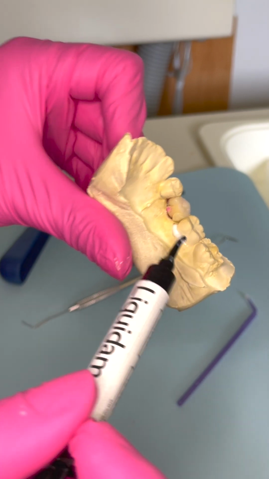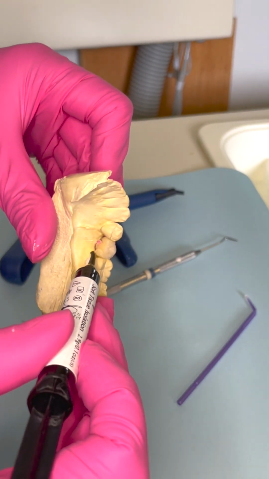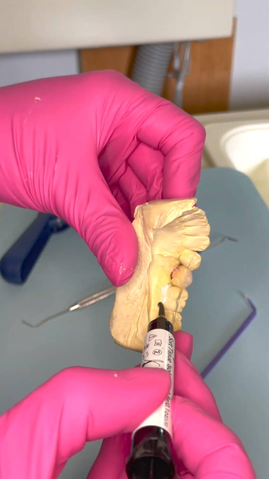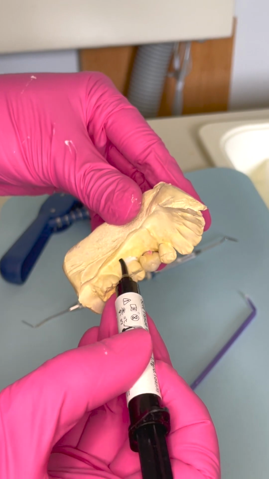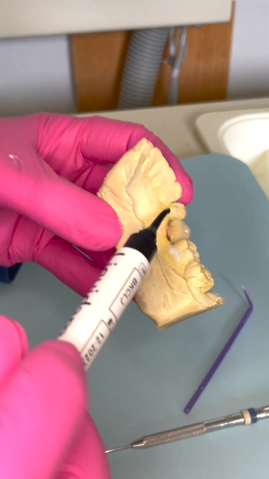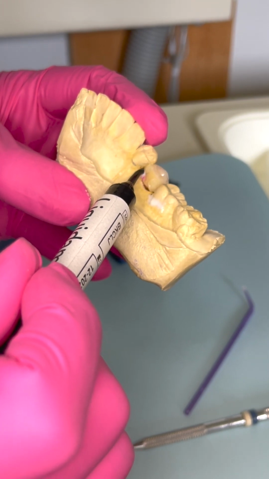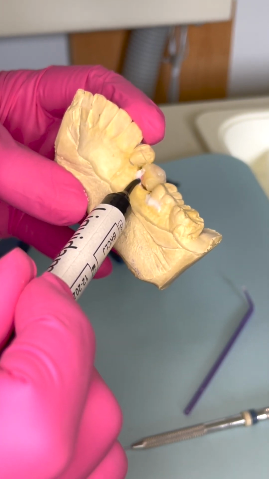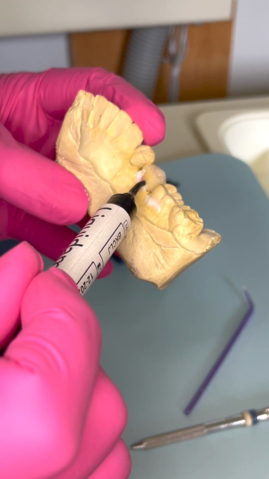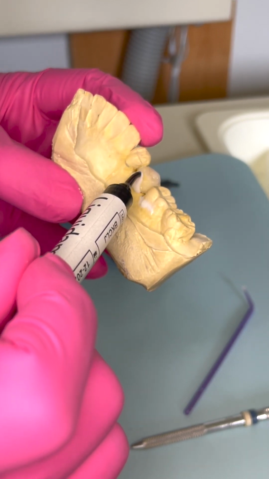As you can see, I'm still using the liquid dam to correct the void that I have in my model. That's horrible. You know what? You can do this however you like. Add, put less. This is, again, a great opportunity to practice your skills.